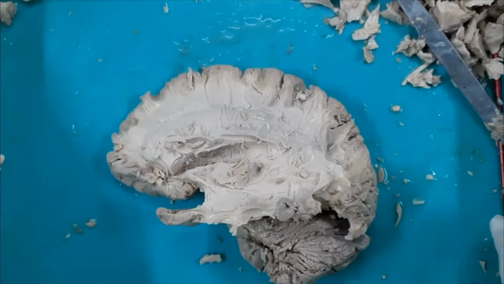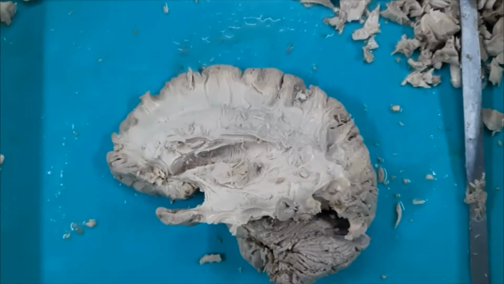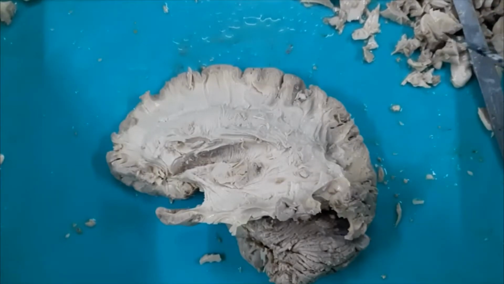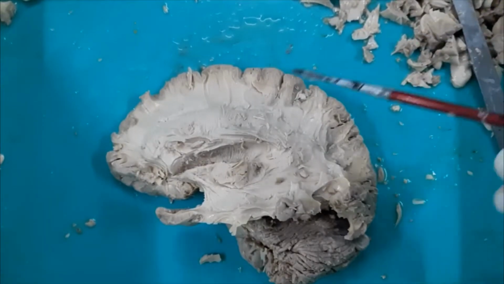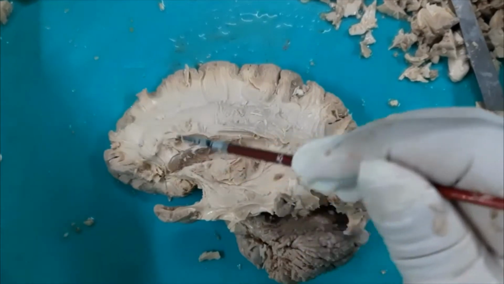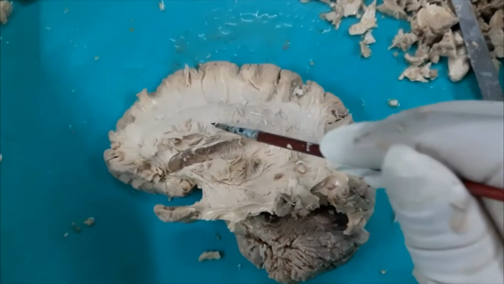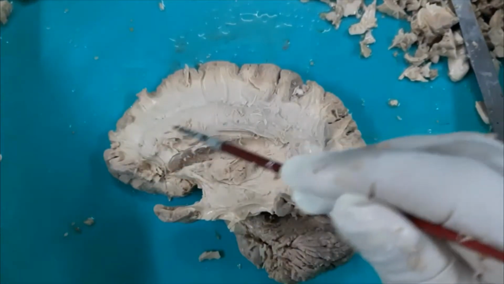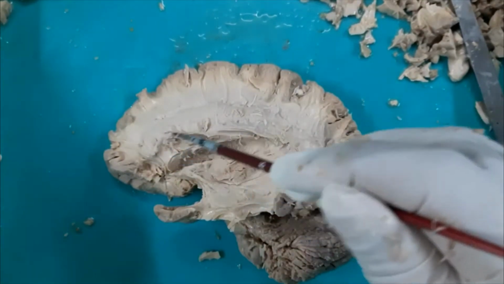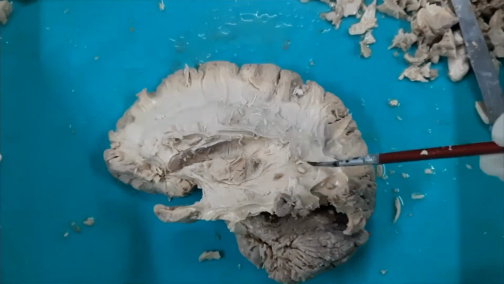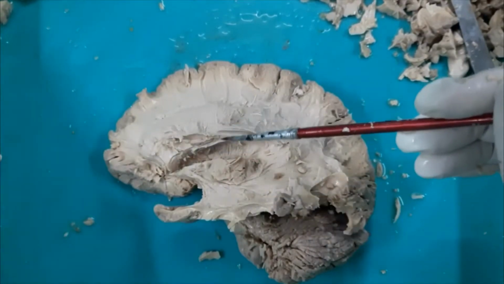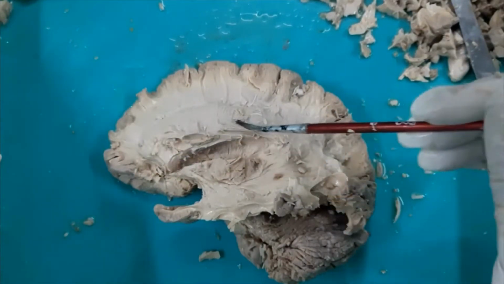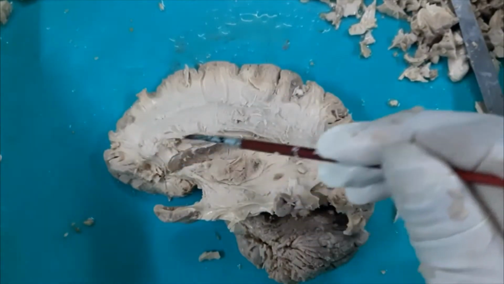Welcome back, students. After showing you the long association fibers in this specimen, I exposed more fibers of the corona radiata. You can see the band of fibers running deep to the longitudinal fasciculus, and they are intersecting with the horizontal fibers of the corpus callosum here.